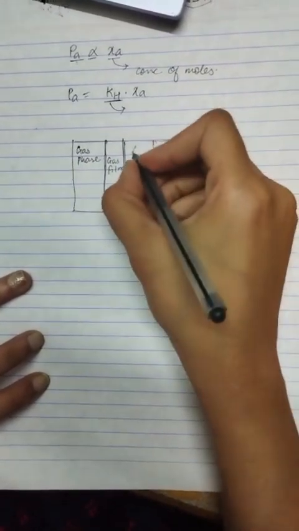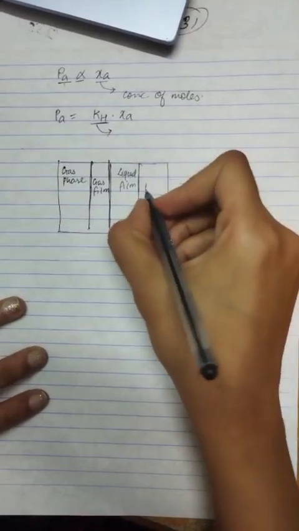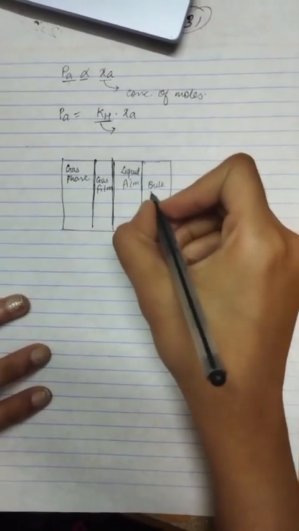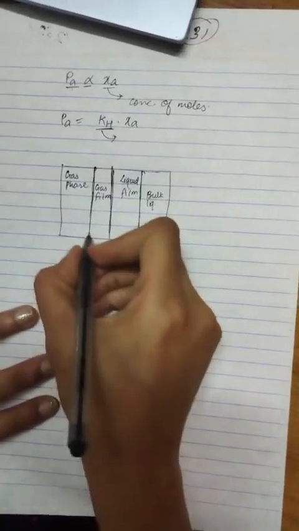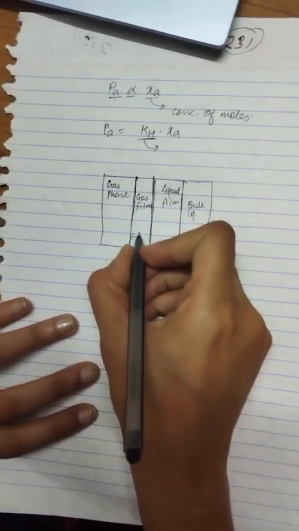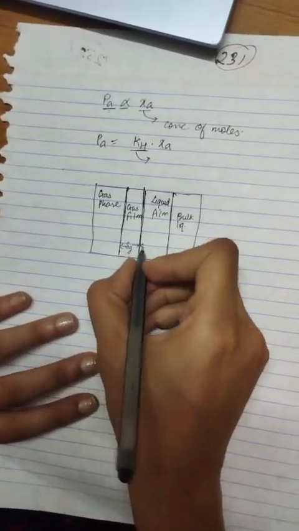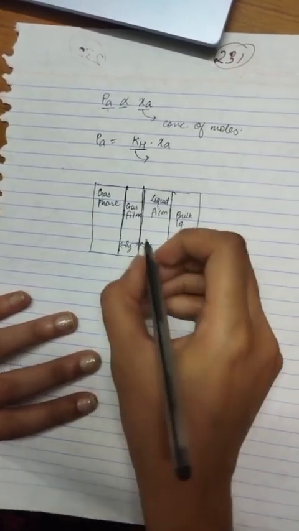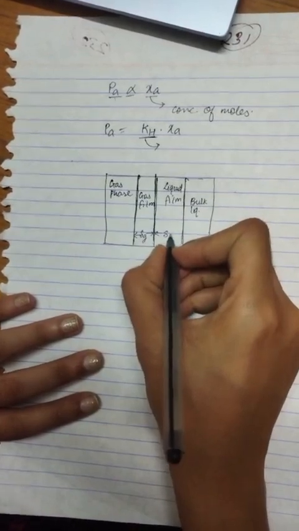Here is our liquid film and here is bulk liquid or liquid phase. Okay. So let's denote the thickness of the gas film by some variable delta G, and likewise for the liquid film thickness by delta L.